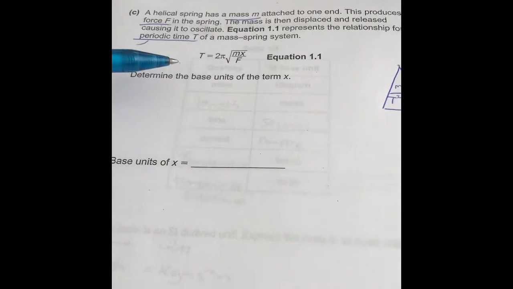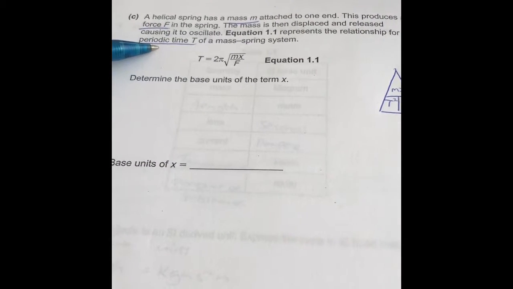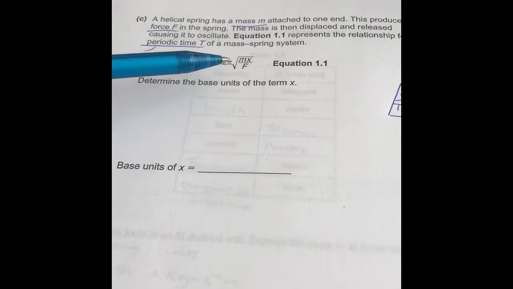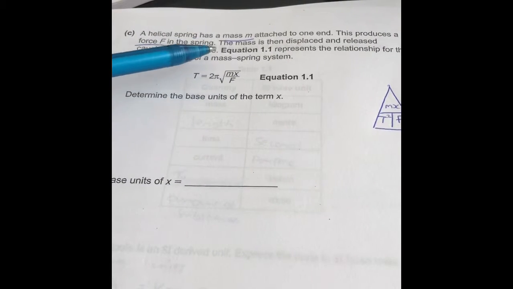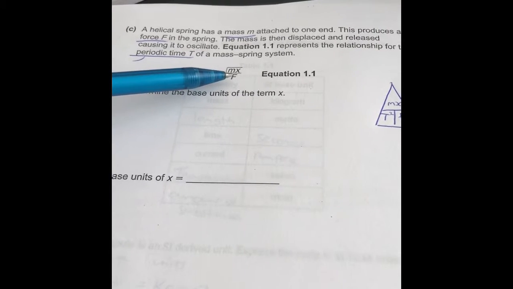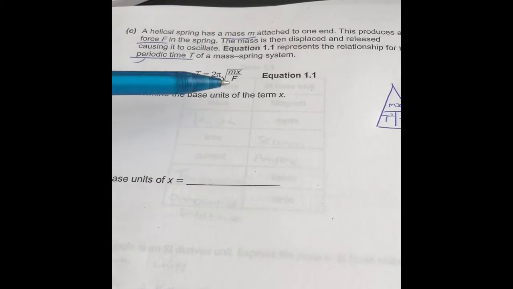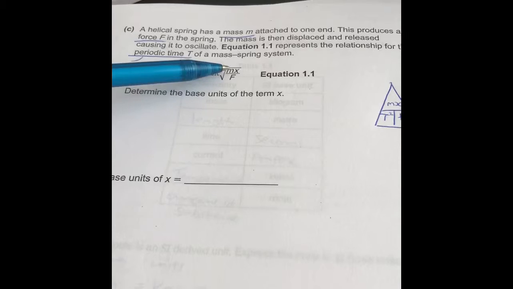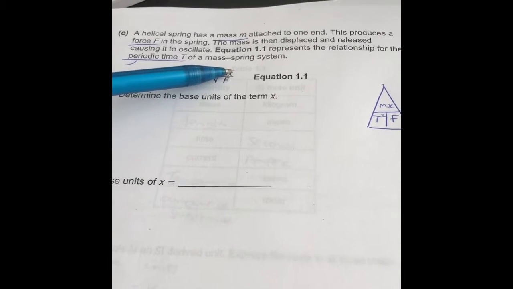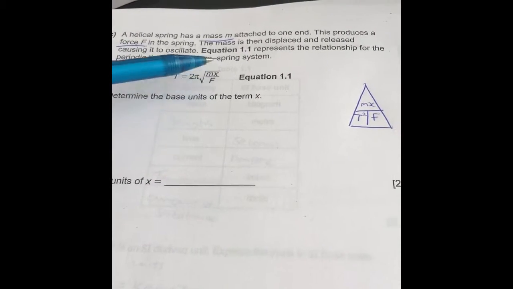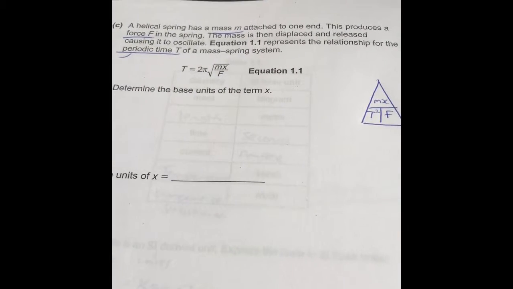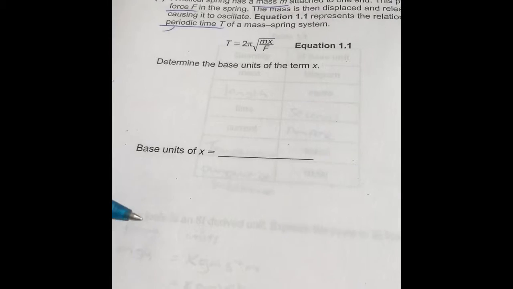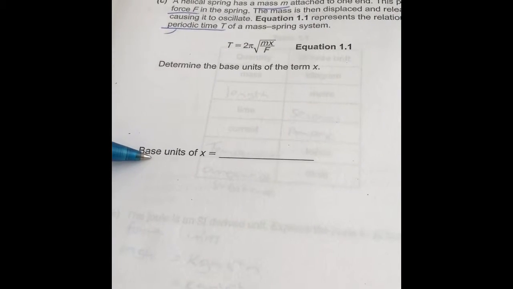So it tells us here that T is the periodic time, the time for one oscillation. The mass is the mass attached to one end of the spring. The force is the force in the spring due to this mass being attached. And X, does it tell us what it is? No, it will just be the displacement that the mass has been released. So basically they want us to find the base units of X.